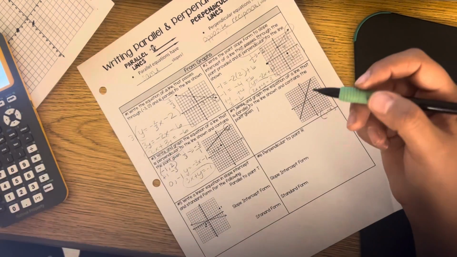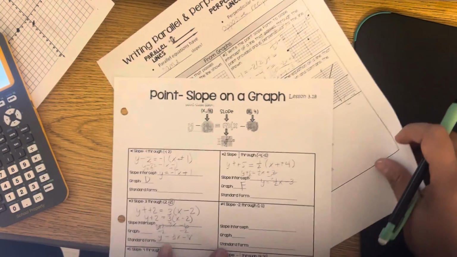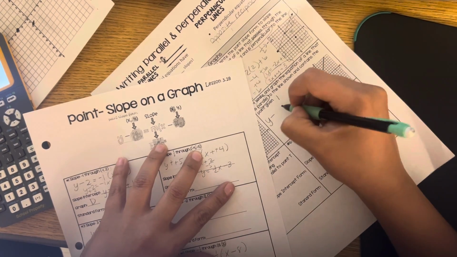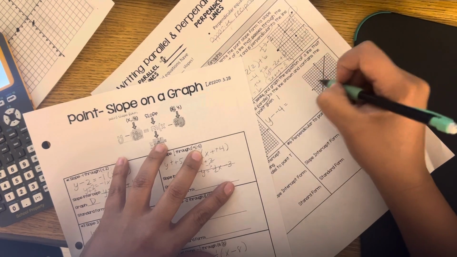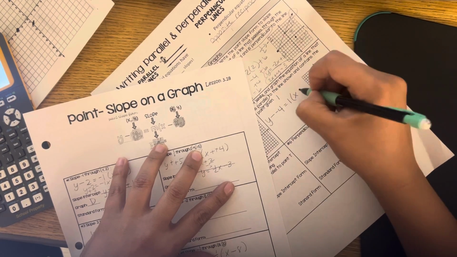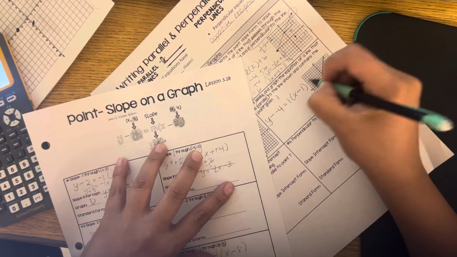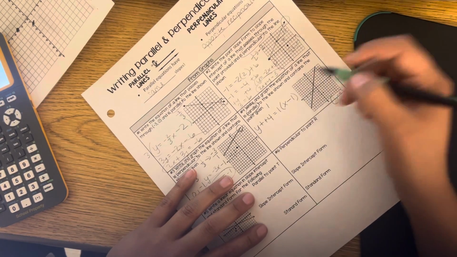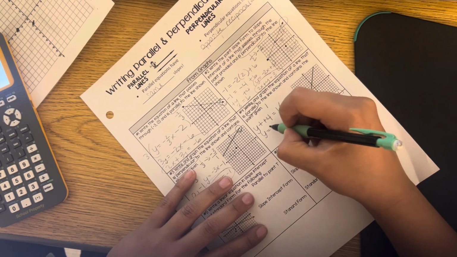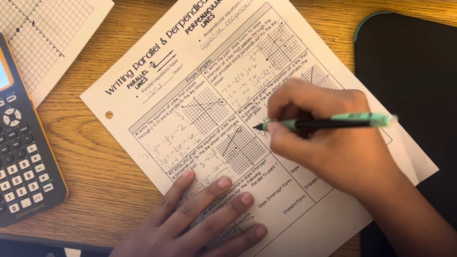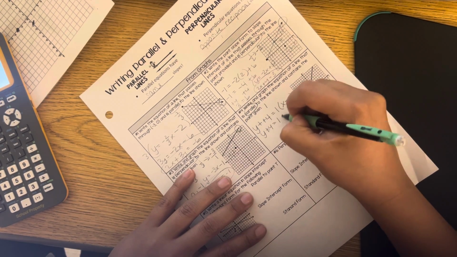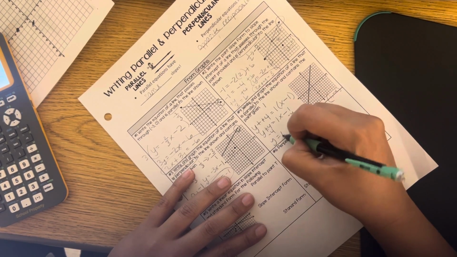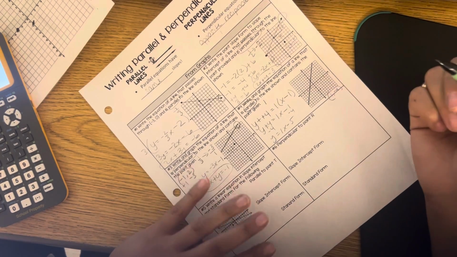So the last type is point slope form, which means I use this formula, y minus whatever y is, which is -4, the slope is 1, and then x minus whatever x is, which is 1. So then when I see minus a negative, it turns it into addition. I'm gonna distribute, so 1 times x is 1x, and 1 times negative 1 is negative 1. I'm gonna subtract 4. So y equals 1x minus 5 is my equation.